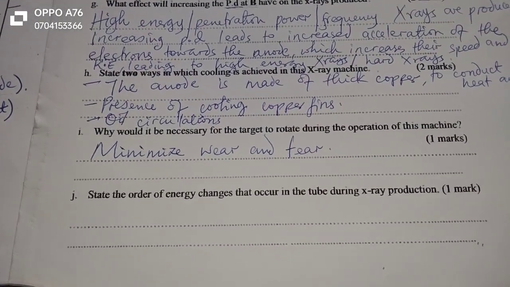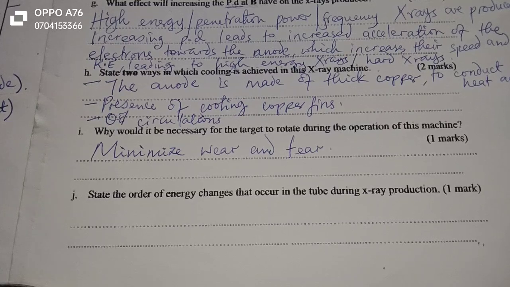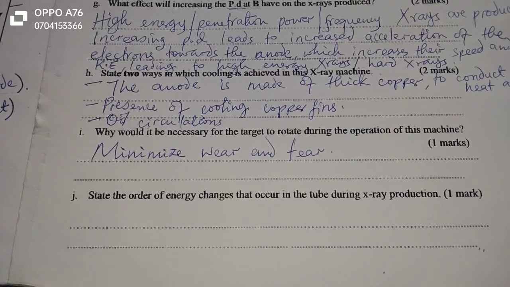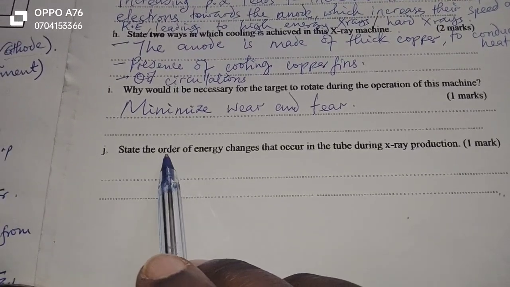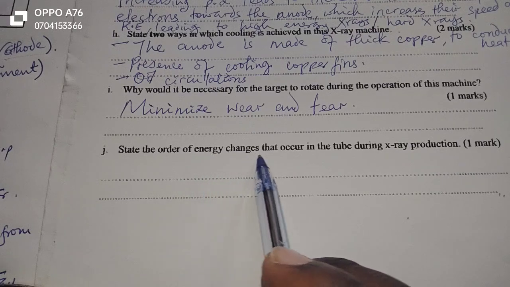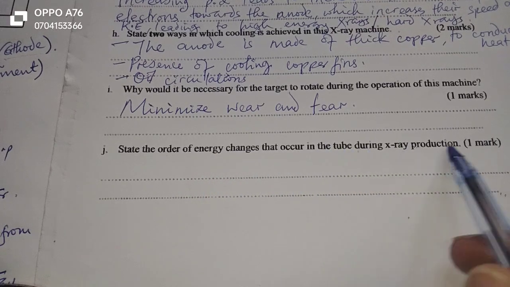Remember, changing the point of target will reduce wear and tear, unlike one which is not rotating, whereby the heating point is only one. State the order of energy changes that occur in the tube during X-ray production.